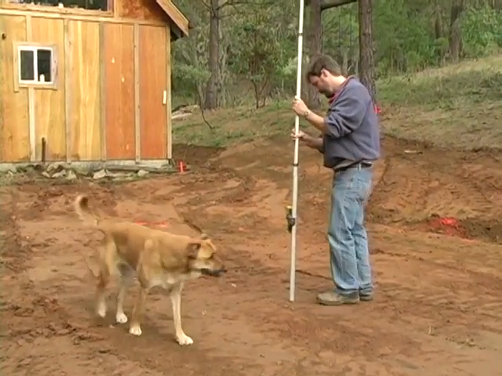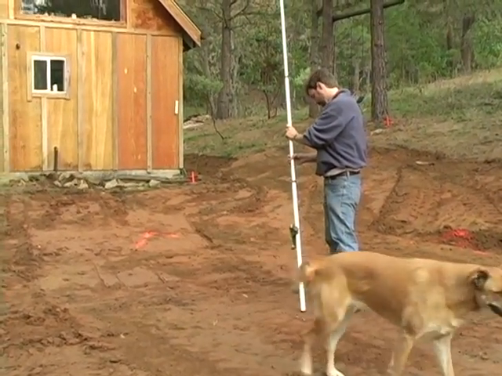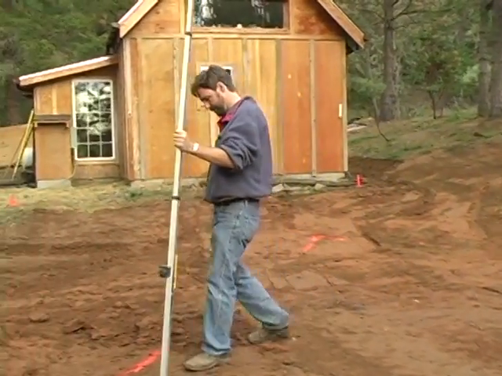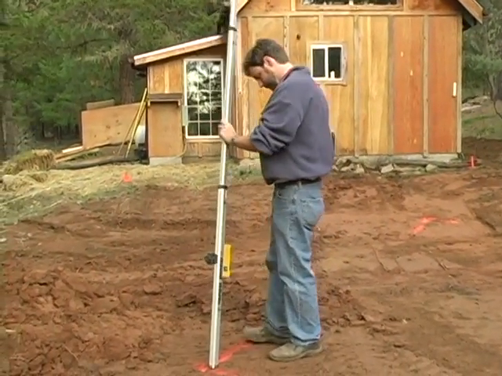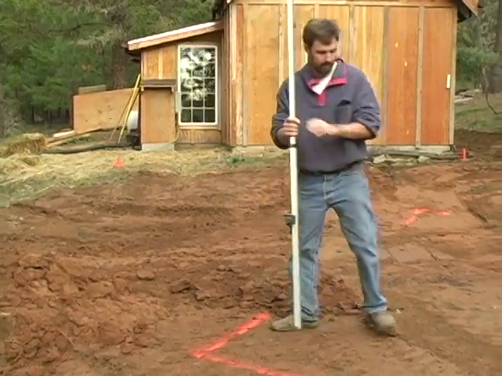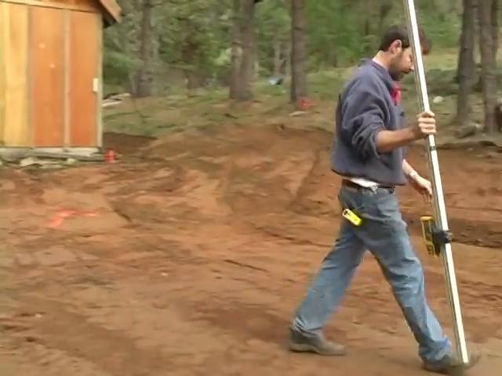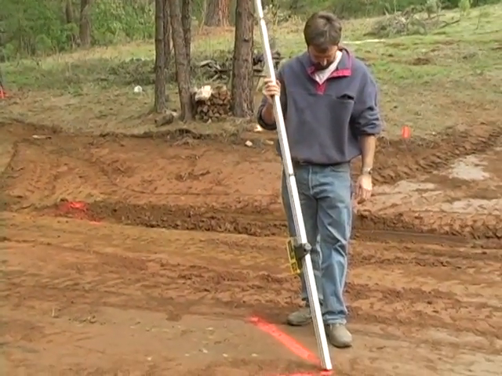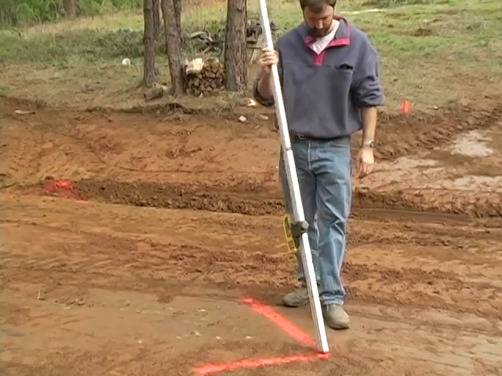There are a number of ways to check grade. You can use a water level, you can use a carpenter's level, or a theodolite or scope with a stadia rod. In this case we're using a laser level. I've got a receiver attached to my stadia rod that, when it intercepts the signal sent out by the transmitter, beeps to let me know if I need to bring grade up or bring grade down. So I can walk to the corners and check the different grades and know where I need to go from there.